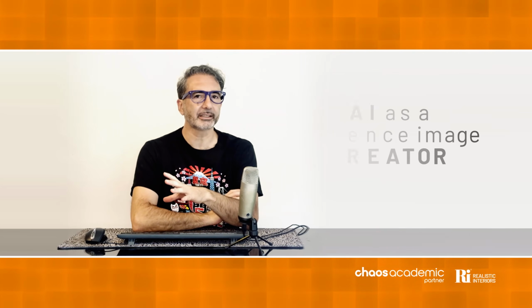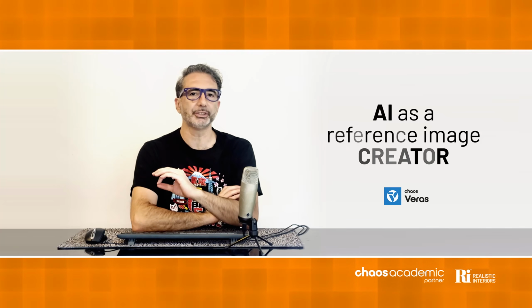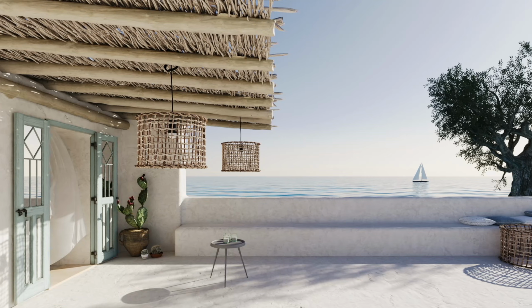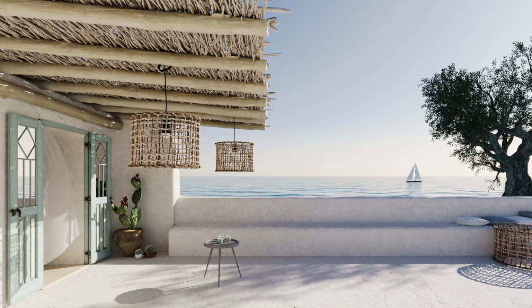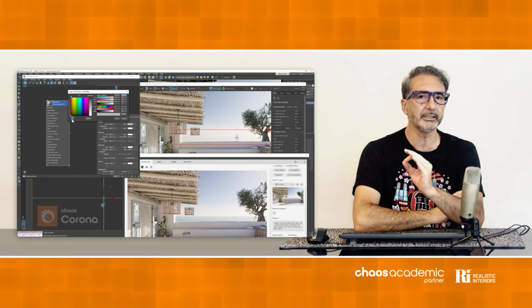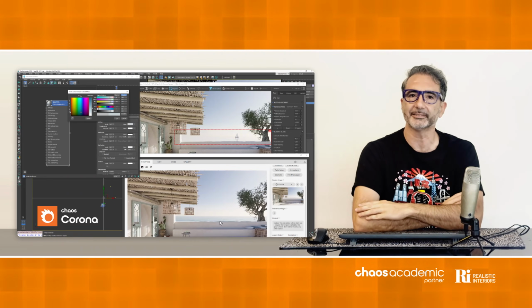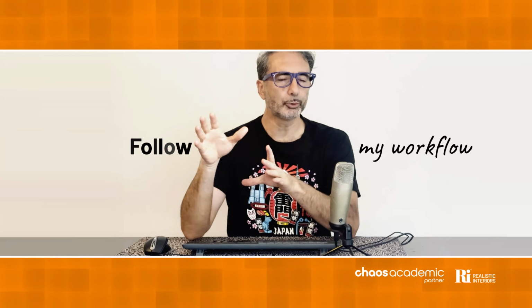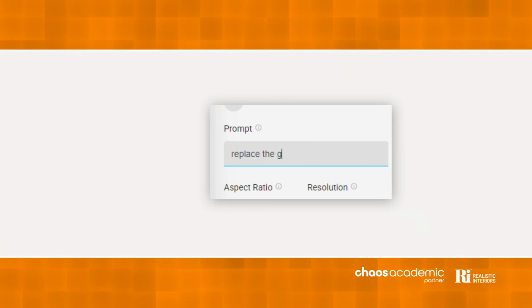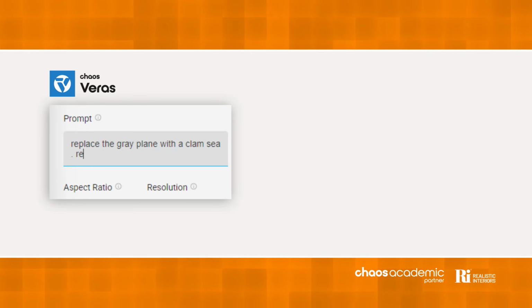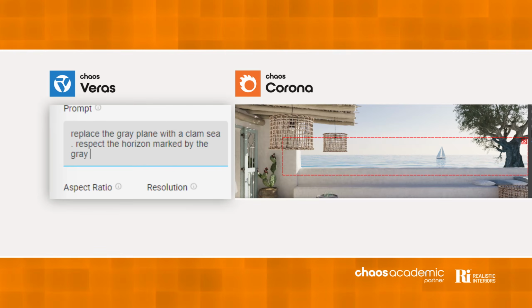In this video we'll explore a workflow where we'll use AI to create perfect reference images. We'll create an image showing the sea in an almost real photograph, and then we'll move into Corona to recreate it in a very realistic way with just a few clicks. Now, follow me carefully through each step, because I'm going to show you the workflow we can use approaching this new way of working, which is quite different from what we've done in the past.